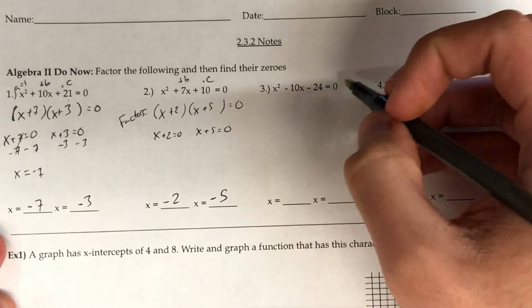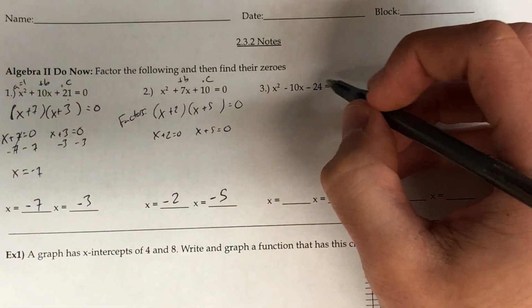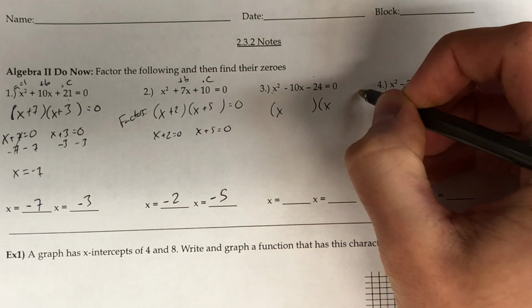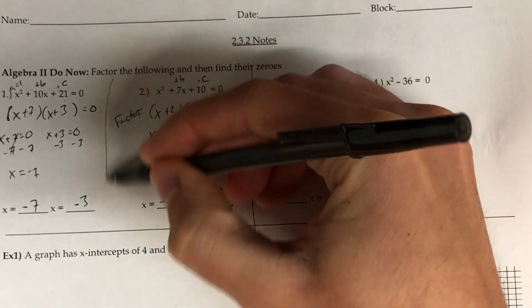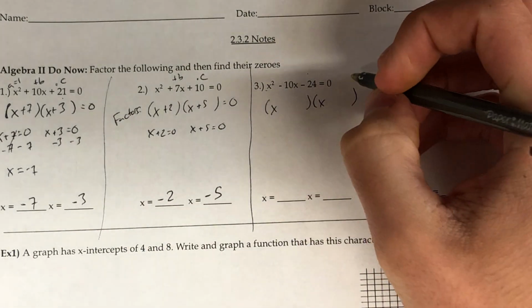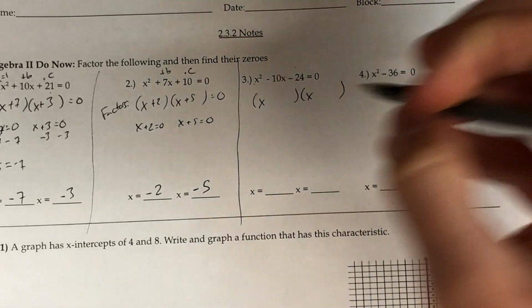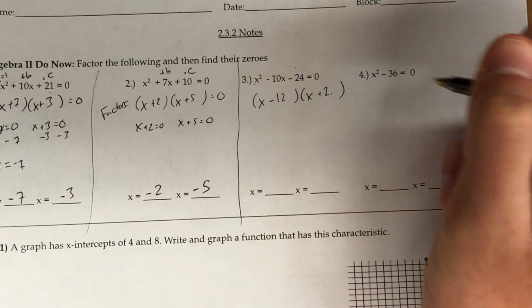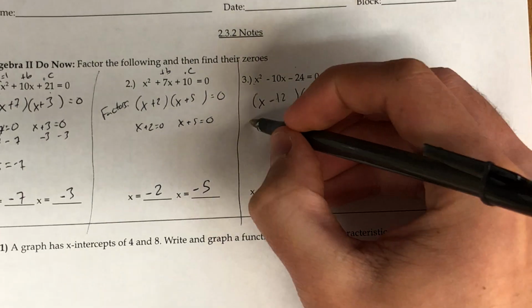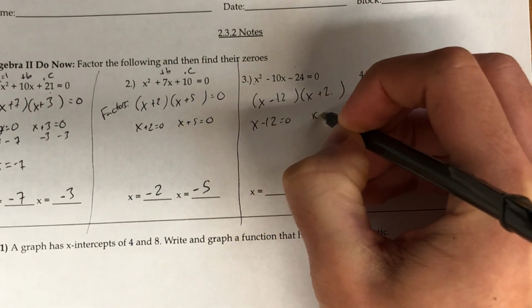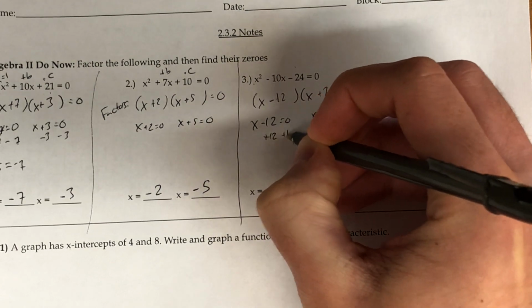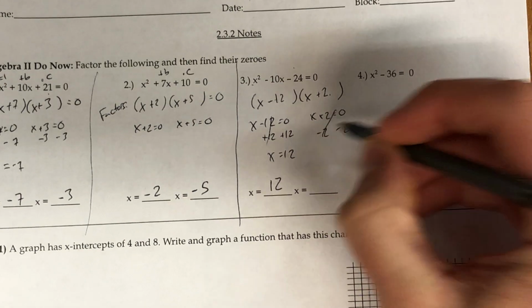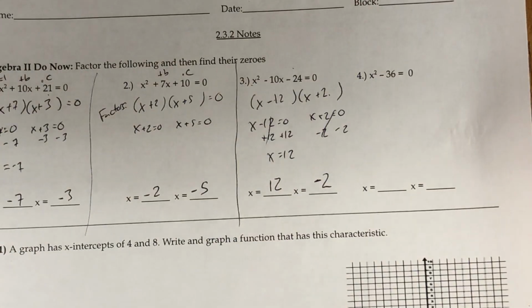Next, again, a is 1, so we look for two numbers that'll multiply to c and add to b. Multiply to -24, add to -10. So those two numbers will be -12 and +2. 12 times 2 is -24, -12 plus 2 is -10. Then we set each factor equal to 0 and solve for x. So we end up with x equals 12 for the first, and x equals -2 for the second.